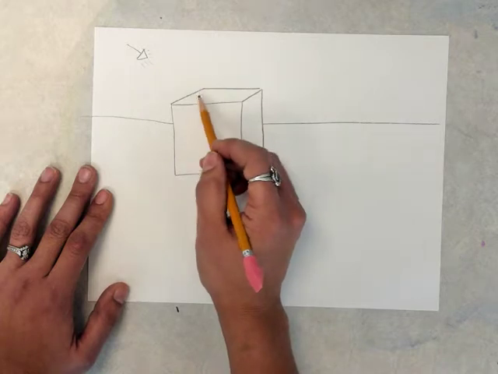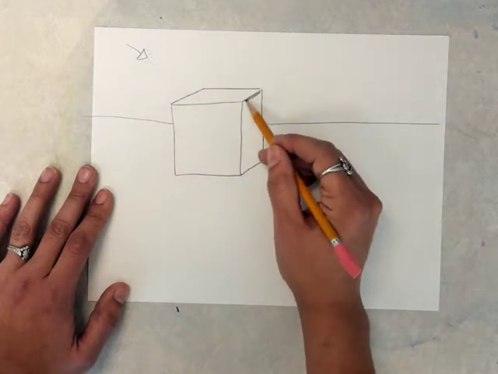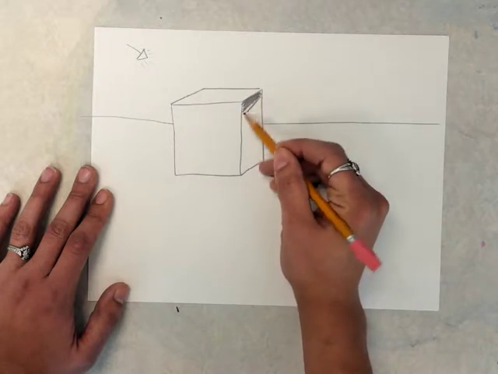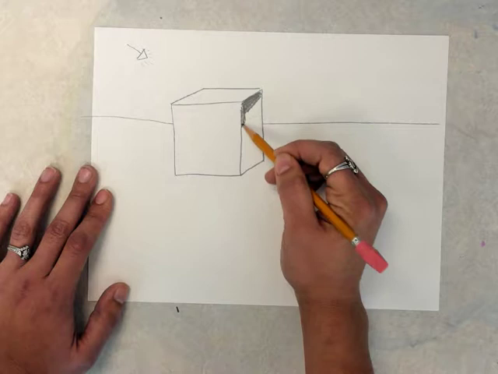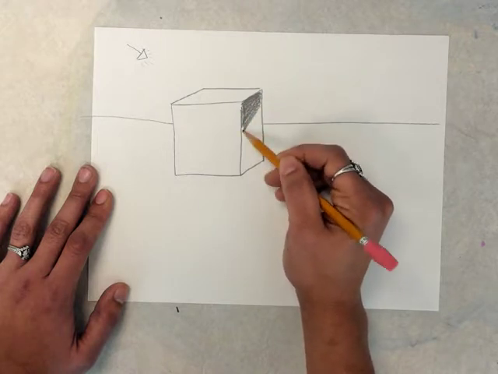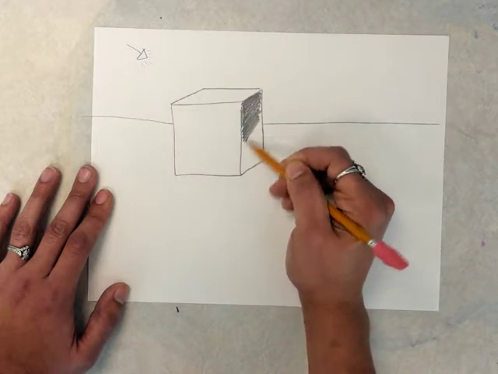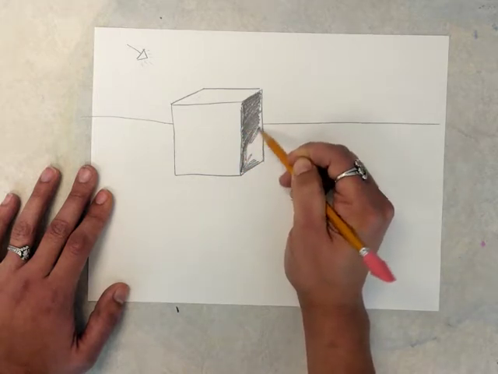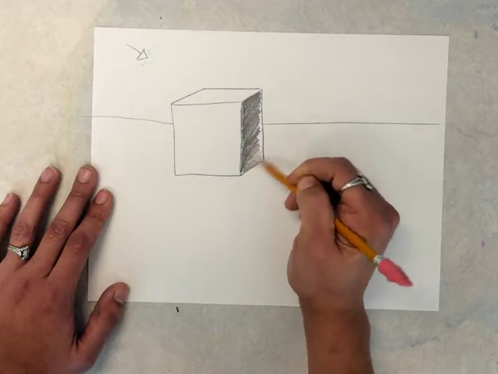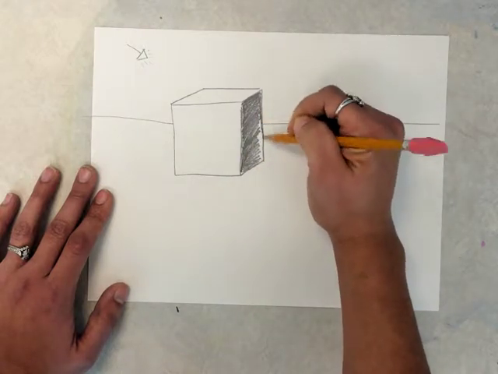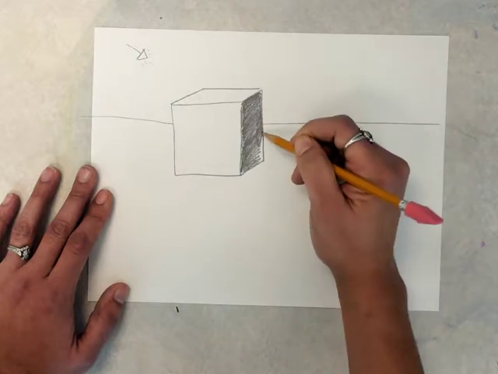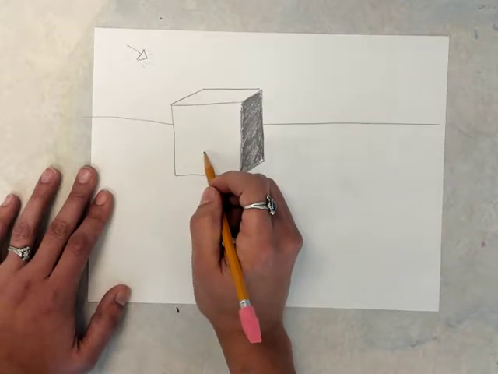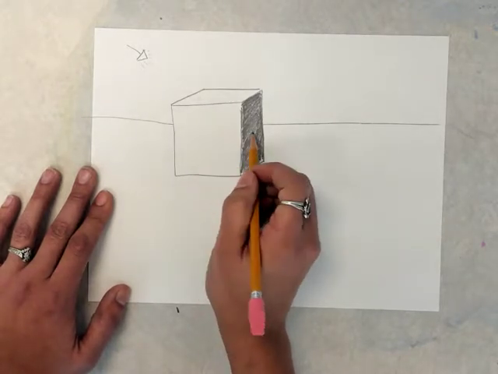So I'm going to leave this top part white, and this is going to be the darkest side of my cube because the light is not touching that side. So I'm going to use value, so knowing how hard to press down with my pencil, doing those value scales is important, because that way I know my pencil and I know how much pressure it takes to make those areas darker. Color that in.